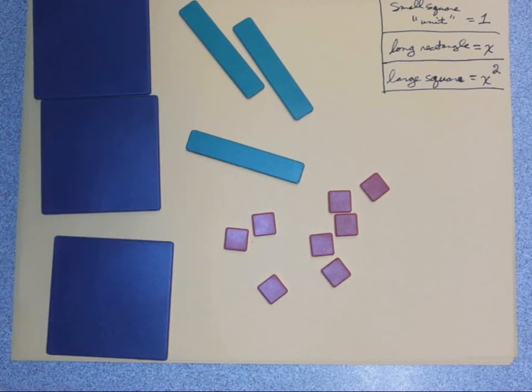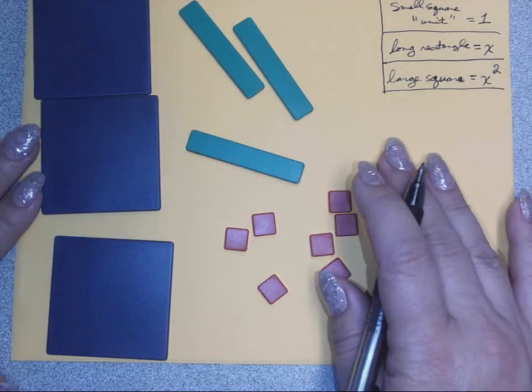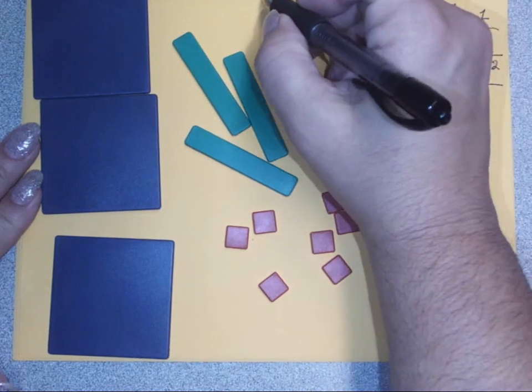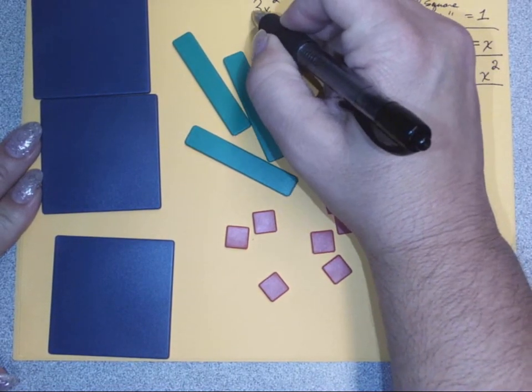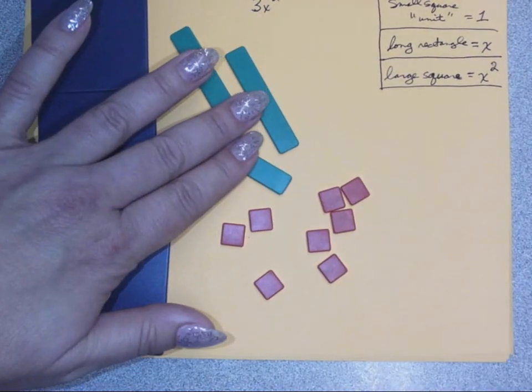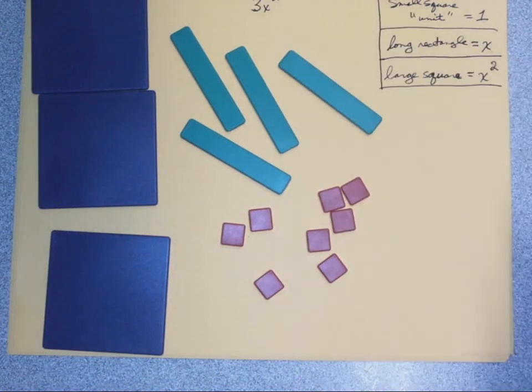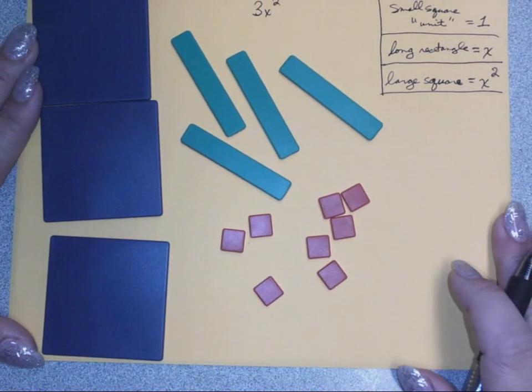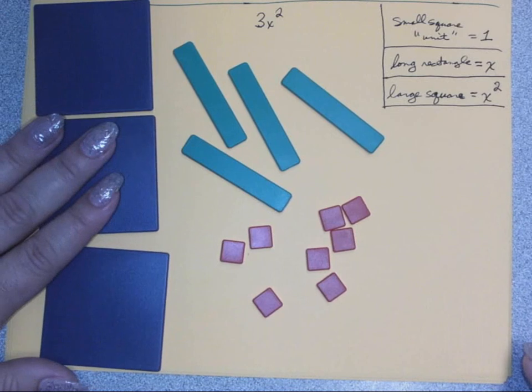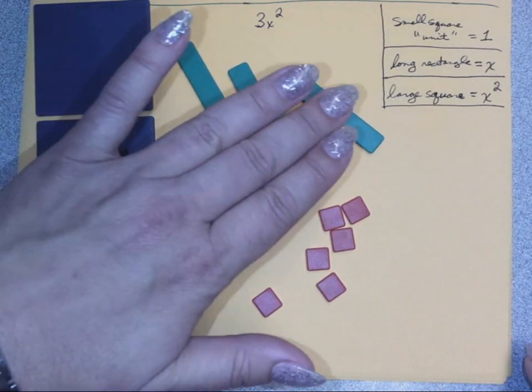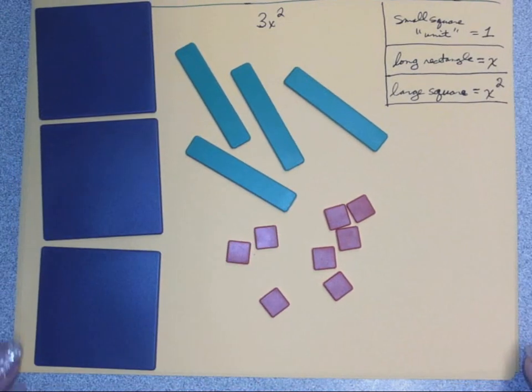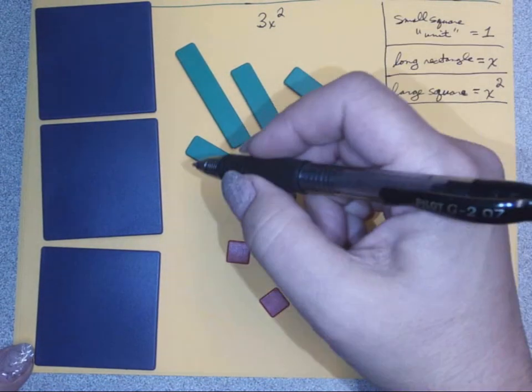So I've got what? 1, 2, 3 of those guys, and we're going to call it what? 3x squared. Okay. And I've got, oh, let's not do 3 of those. Let's put an extra guy out there. Sorry, I didn't realize that I had the same number. Okay, so we've got 1, 2, 3, 4 of those green guys, and I'm going to call them 4x, right? And are they positive or negative?